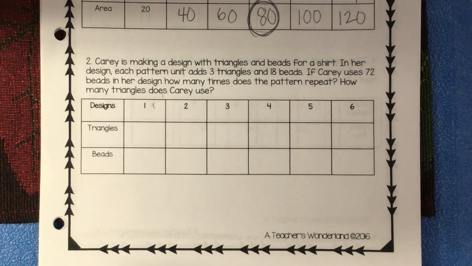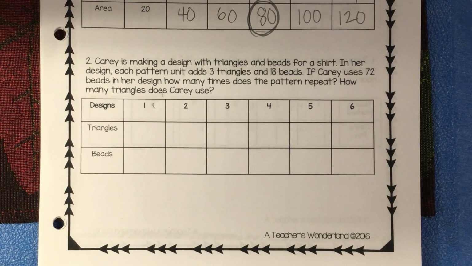Carrie, Mrs. Mathewson, is making a design with triangles and beads for a shirt. In her design, each pattern unit adds 3 triangles and 18 beads. If she uses 72 beads in her design, how many times does the pattern repeat and how many triangles does she use? Whoa.